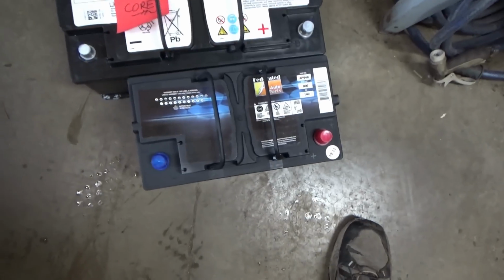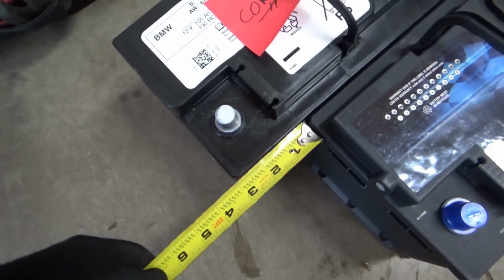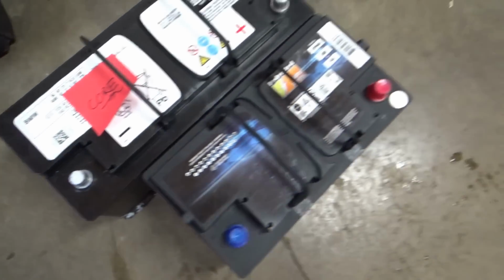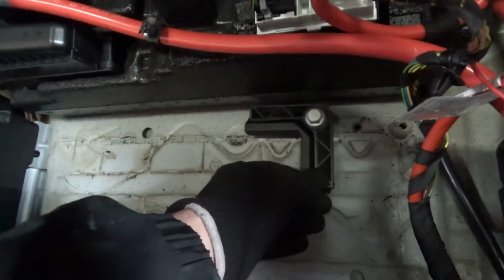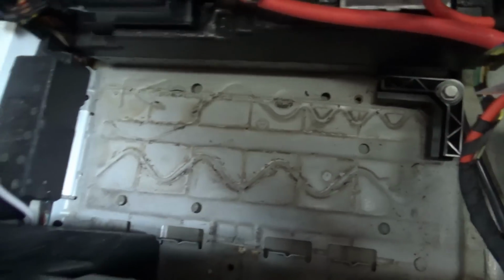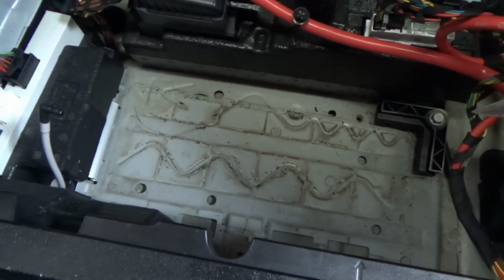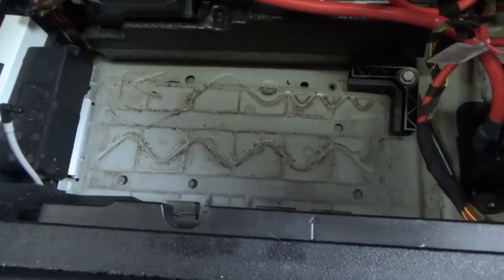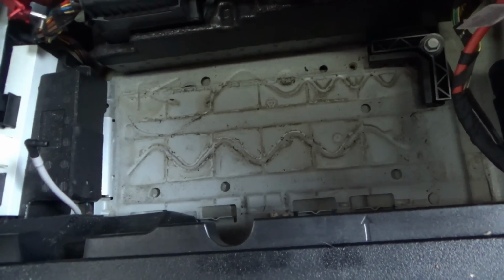Well, here's the battery that showed up. You can see it's a little shorter than the original by about 3 inches. Will that work? Well, there's a bracket right here, and you can kind of space it out so this car can accept different battery sizes. So I'm guessing it'll work, but you know, it's the only one they had in stock.